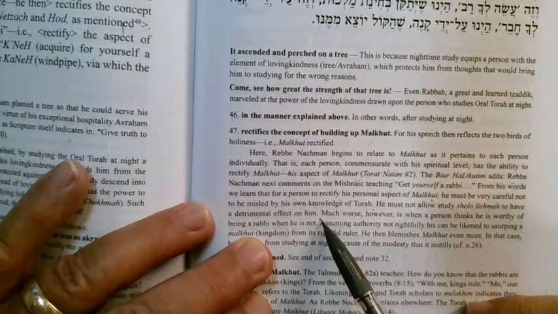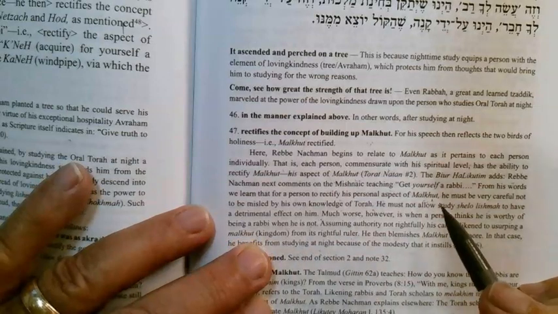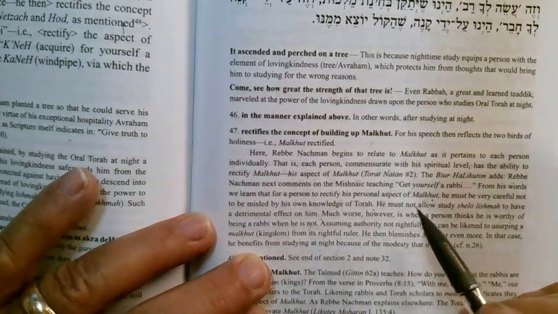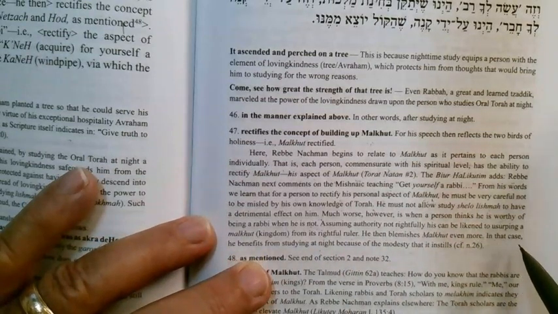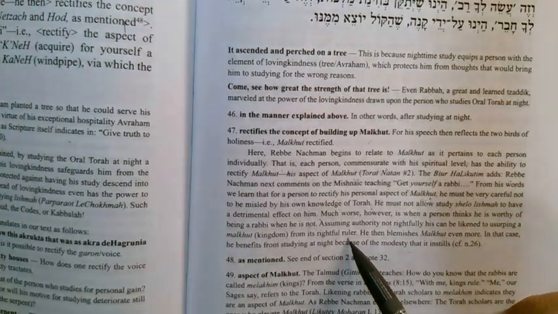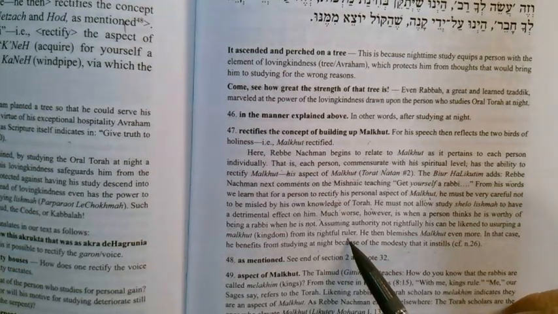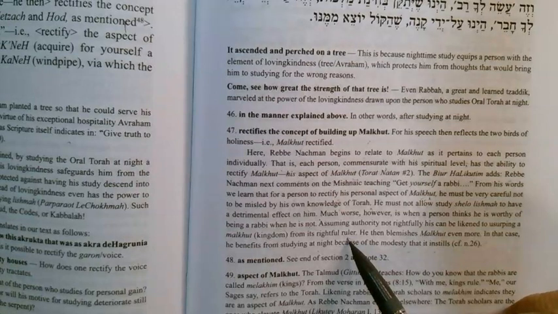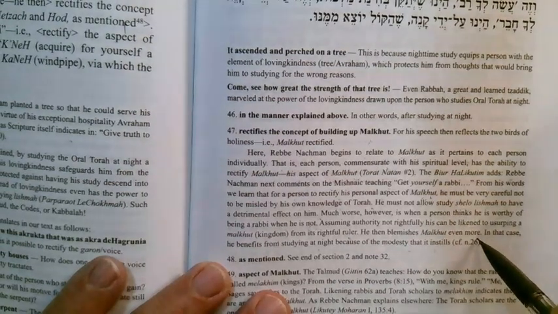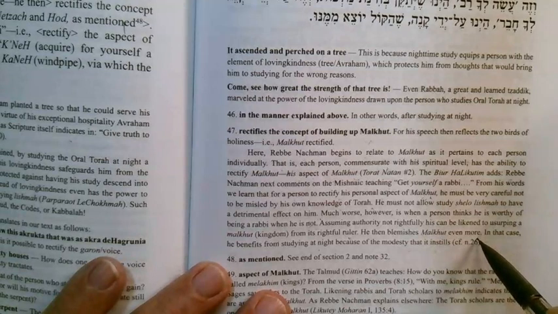So it's possible that a person winds up learning, he spends time with it, but really he wants to be the head in the beit medrash. He wants to be the head man in the yeshiva. Much worse, however, is when a person thinks he is worthy of being a rabbi when he's not. Assuming authority not rightfully his can be likened to usurping a Malchus, a kingdom, from its rightful ruler. In other words, if you're fit to be a leader of people, that's one thing. But to fit yourself in because that's where you want to be, that's all selfish. He then blemishes Malchus even more, so he really makes a flaw in Malchus.